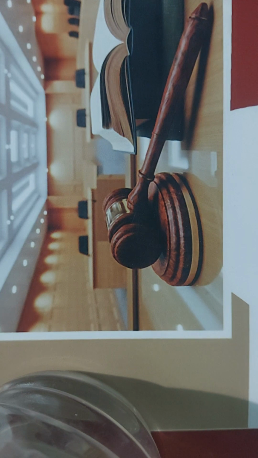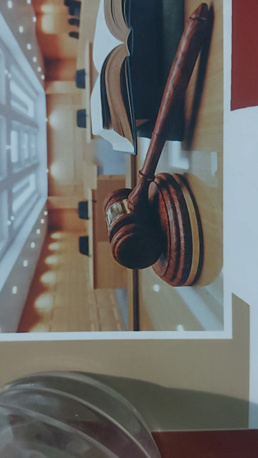Who is the current president of Nepal Bar Association? Gopal Krishna Ghimire. I don't think so. This one is the right answer. Please note this. The constitution is the supreme law of the land.